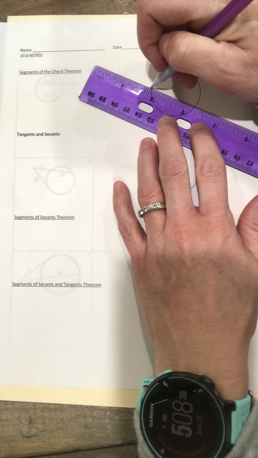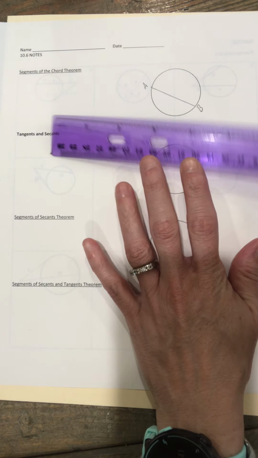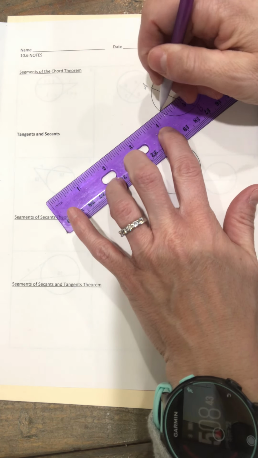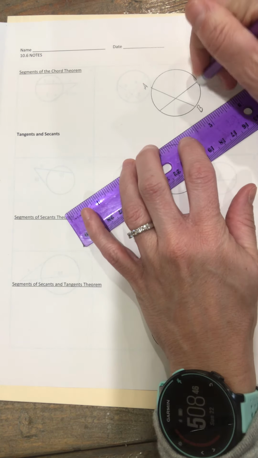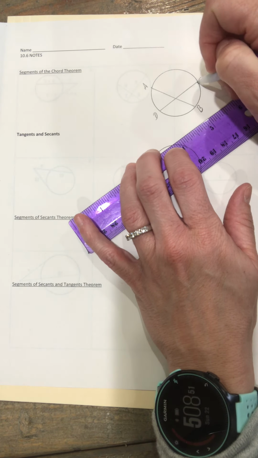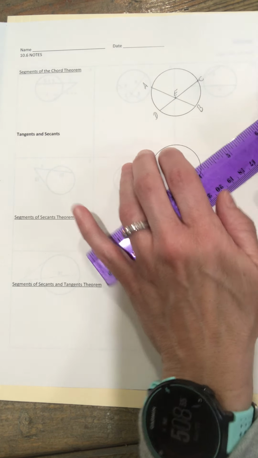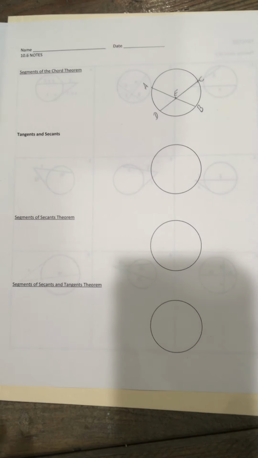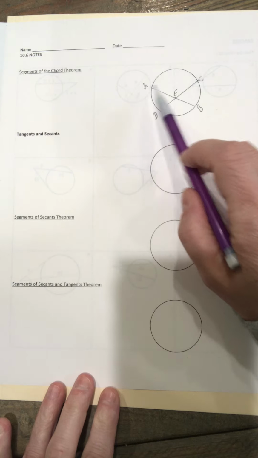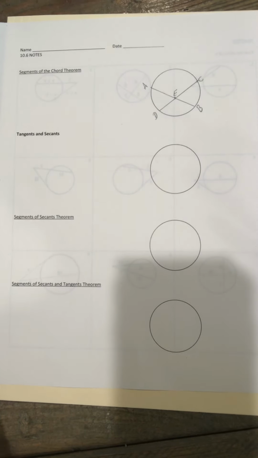So for example, you'll have one chord AB, and you'll have another chord, say CD. Now, we take a look at this. These two chords intersect, and they intersect at this point here, and we're going to label that point E. All right? When two chords intersect, they make four segments: AE, EC, EB, and ED. We have four different segments. And how are the lengths of those segments related?